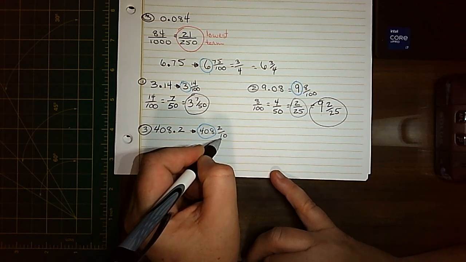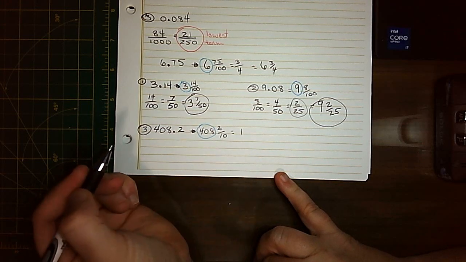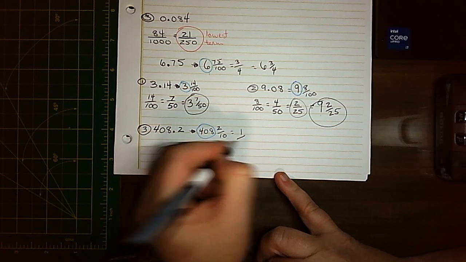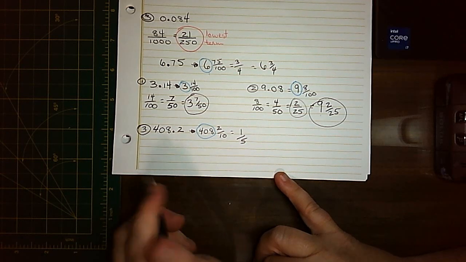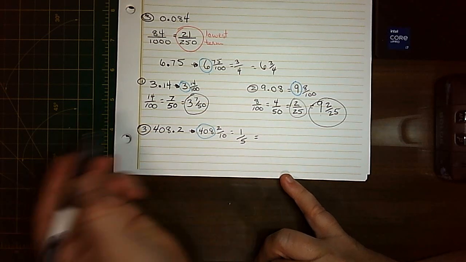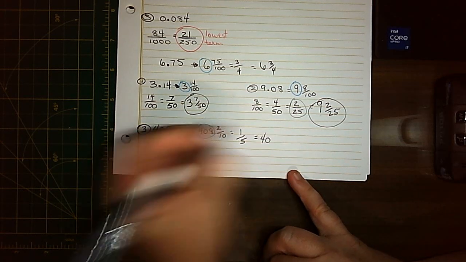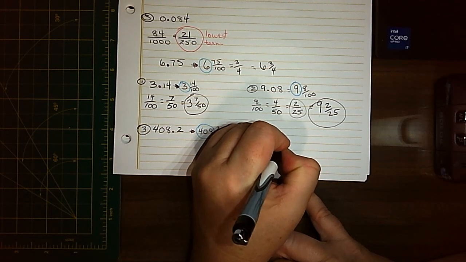That can come down. 2 goes into itself 1 time. 2 goes into 10 5 times. And that's as low as that one will go. Bring these guys back together, and it's 408 and 1/5.